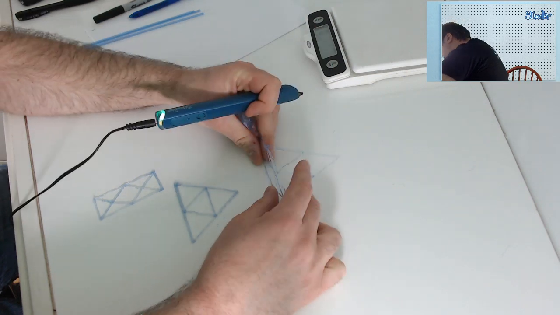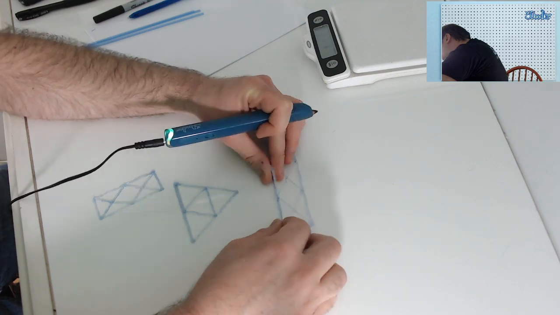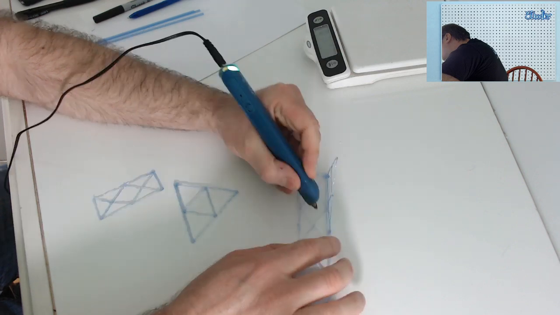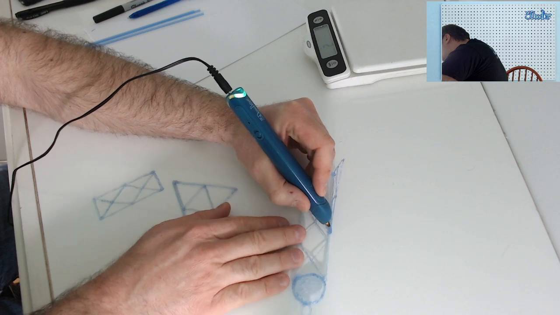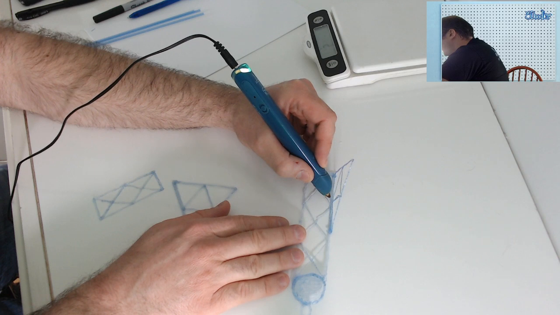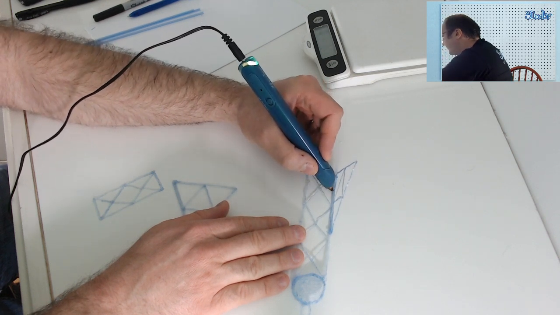Now I'm going to join it. I'm welding those pieces together. And you do want to kind of get in between those 2 pieces and make sure there's no gap. Make it nice and strong. And wait 2-3 seconds for it to harden.